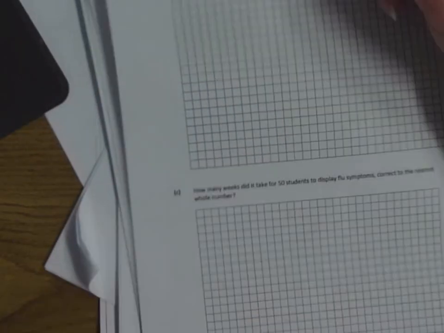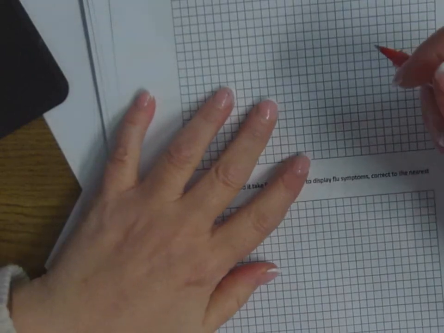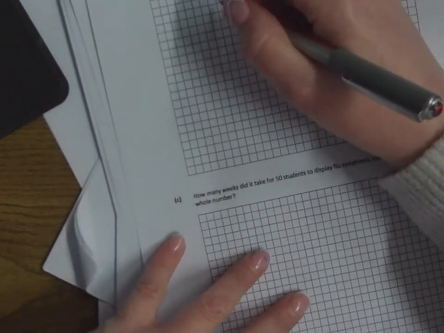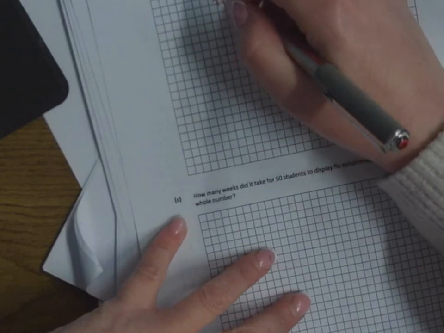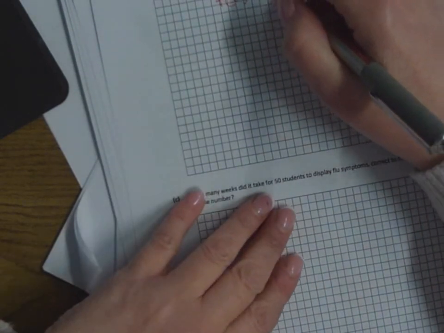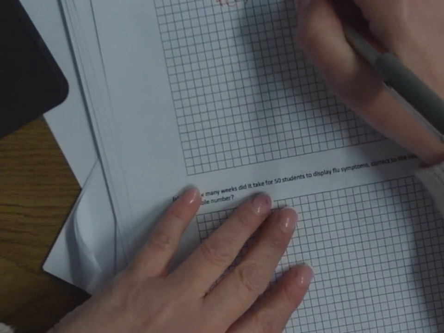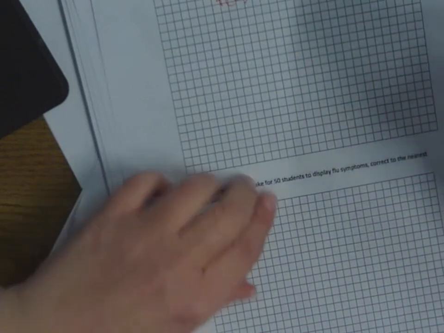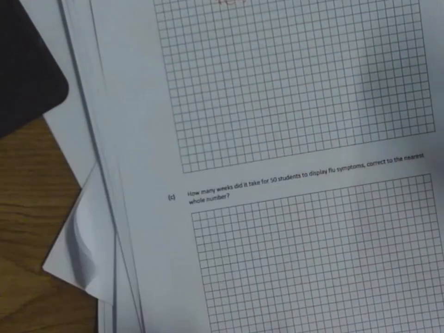Right, next one. Find the number of students who displayed flu symptoms after 15 weeks. We know the population is equal to, a worked out to be 4, so 4 e to the power of 0.25 t. So all we have to do is put in 15 for t.